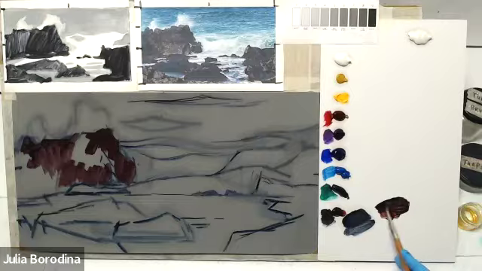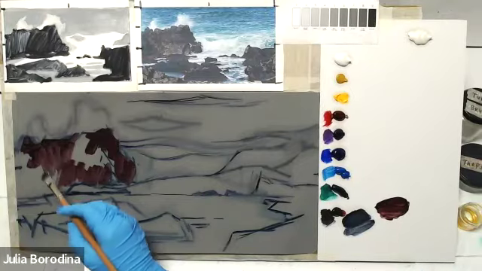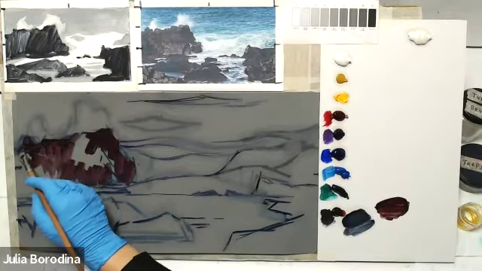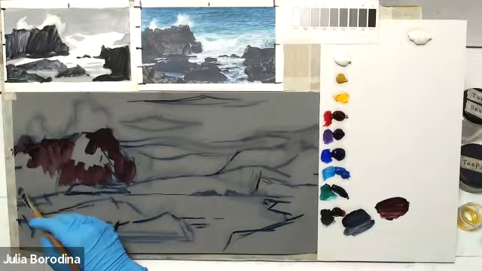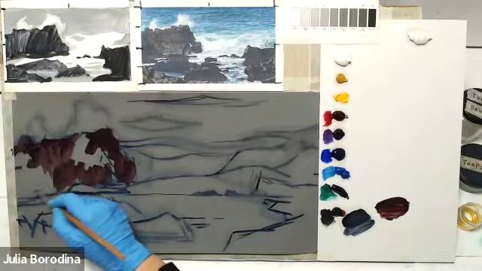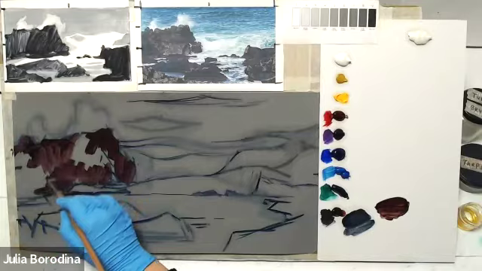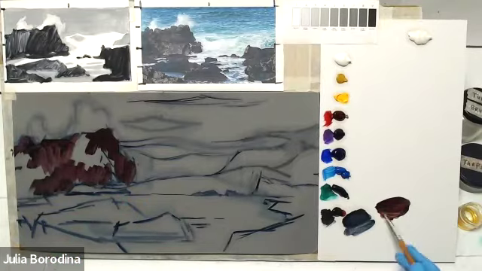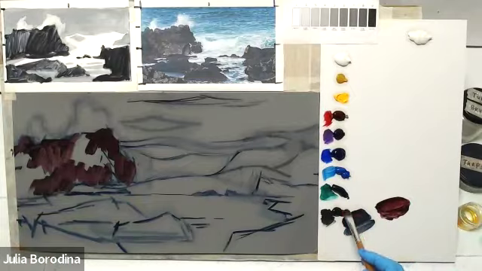Feel free to leave some gaps for cooler colors. And again, they don't have to be overly precise. Cool colors can go on top of our warm colors. But as we always know with oils, it's a little bit easier to put fresh color on a dry surface.